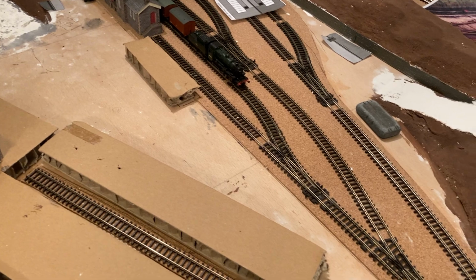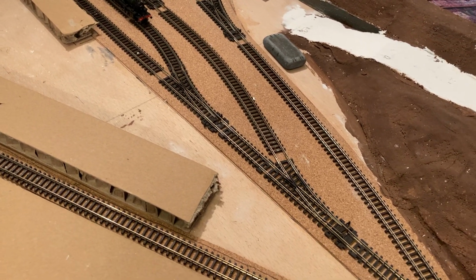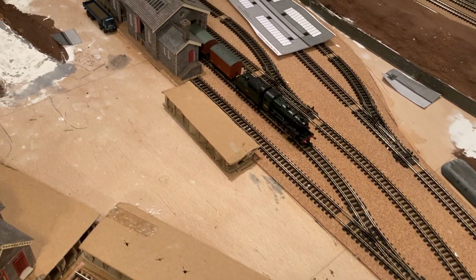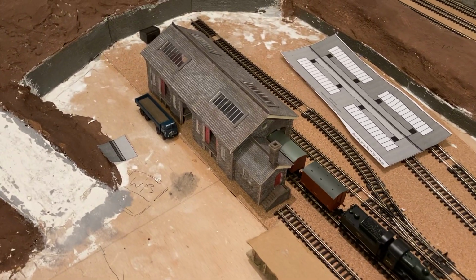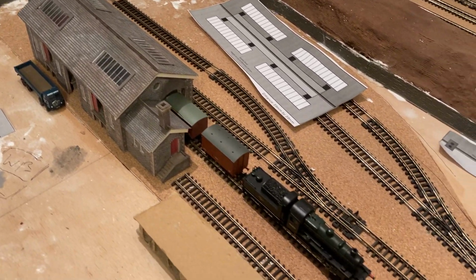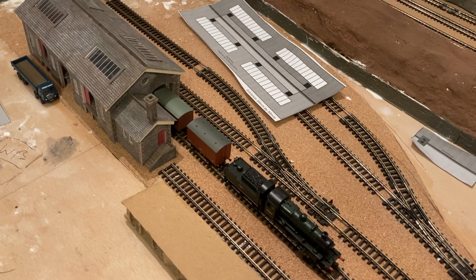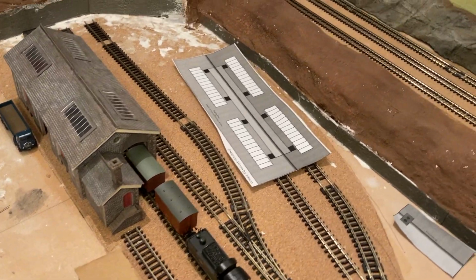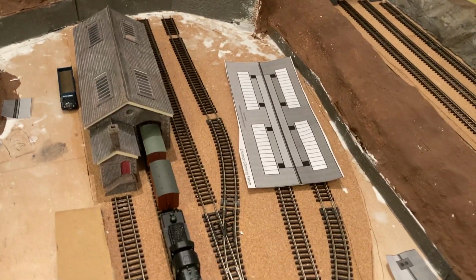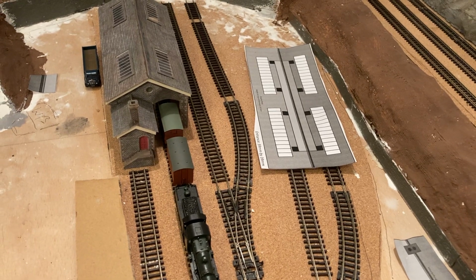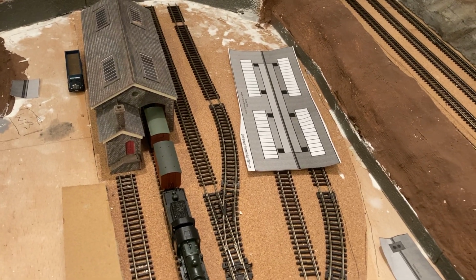Then we move into the goods yard. So we've got the Metcalfe goods shed. As I said, this will take a train of 8 wagons, and then there's a further 2 lines there for goods traffic.